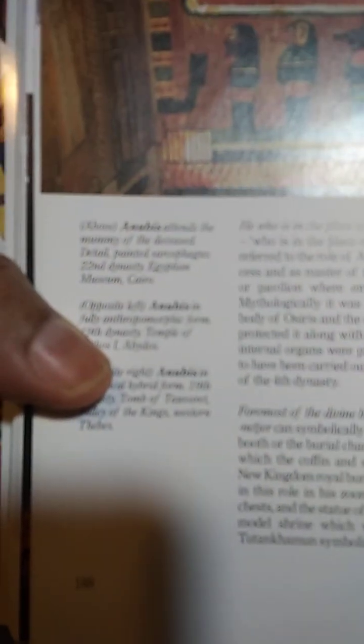Now, this is an image of Anubis doing the funerary proceedings to the deceased pharaoh. All right. Now, I want you to look at Anubis. Look at him good. And here's right here, Anubis attends the mummy of the deceased. And here's another picture of Anubis. Anubis in his typical hybrid form, with a human body and the head of this dog.